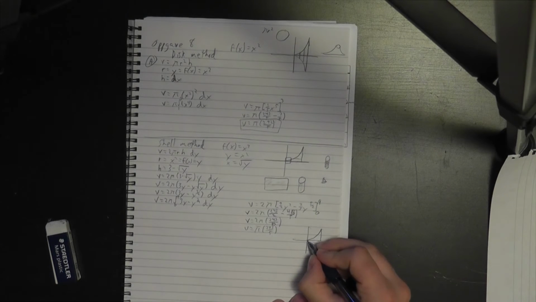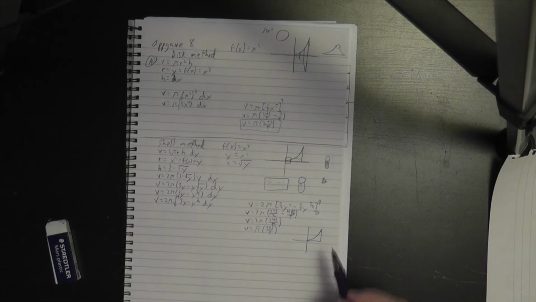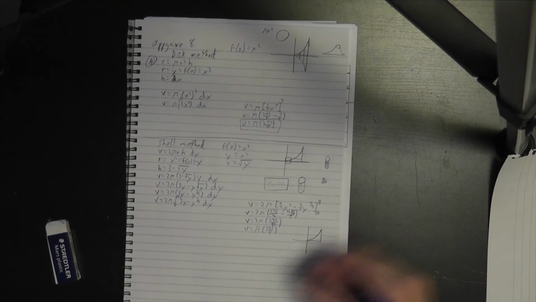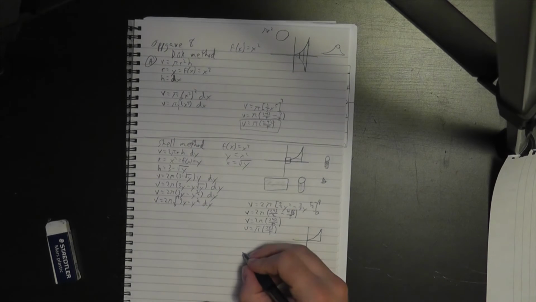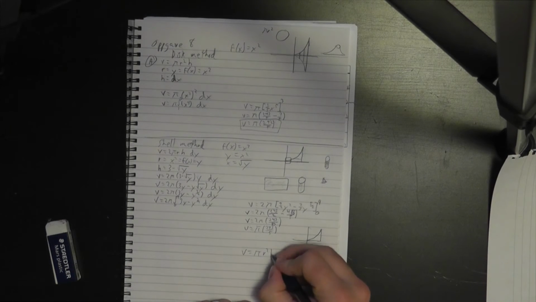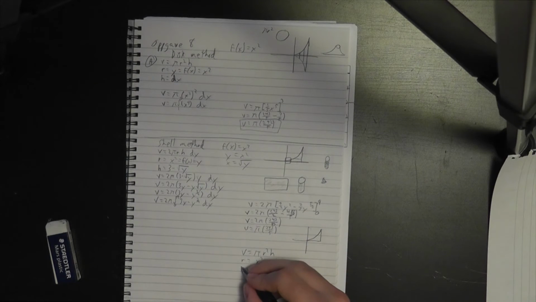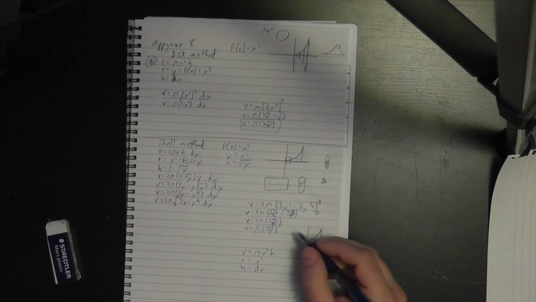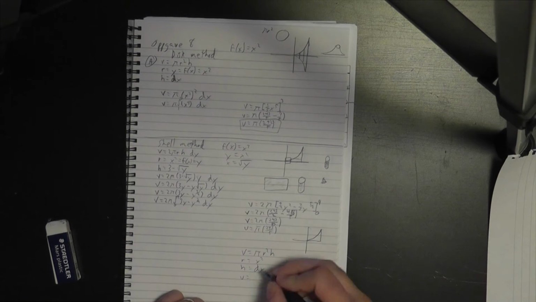But now we're going from 0 to 1. This is easier to calculate if you use the disk method, so I'm just going to quickly run through the disk method on it. That gives you, we can just look up here, pi r squared times the height. R is equal to x squared. The height is equal to dx. So this then equals pi r squared, x to the 4th dx.